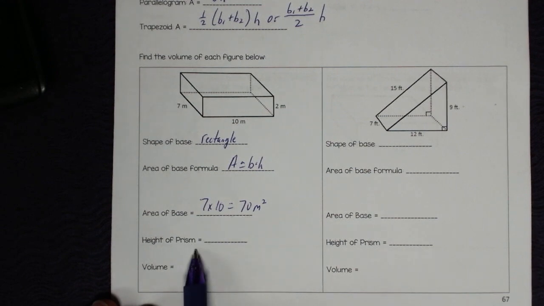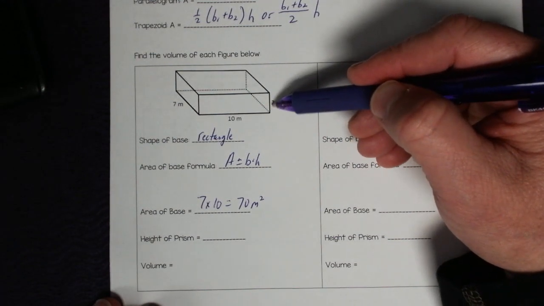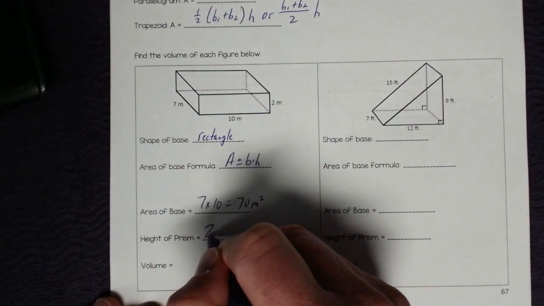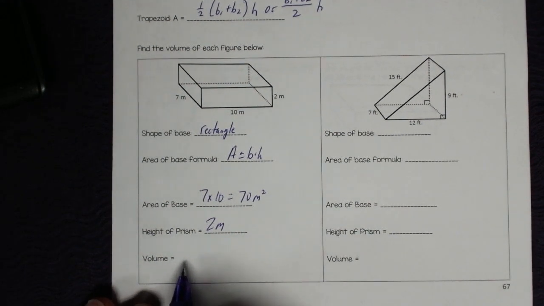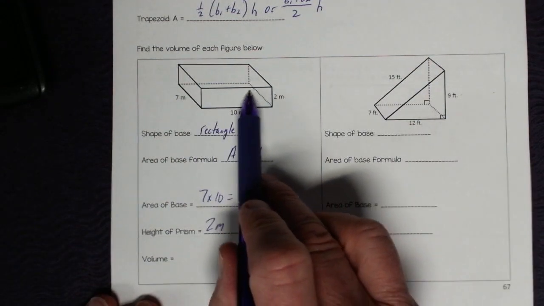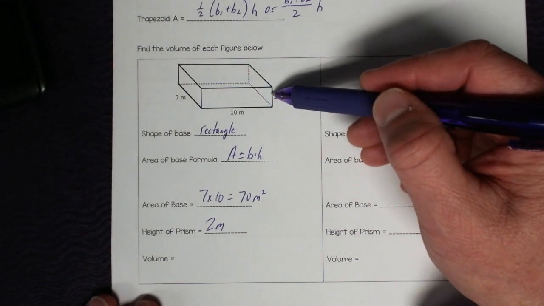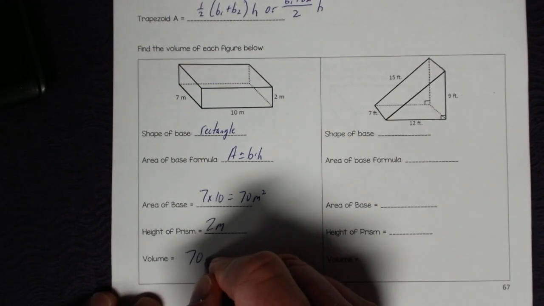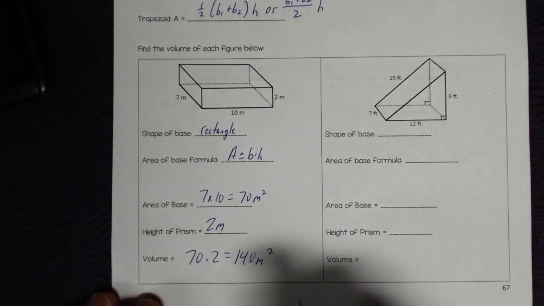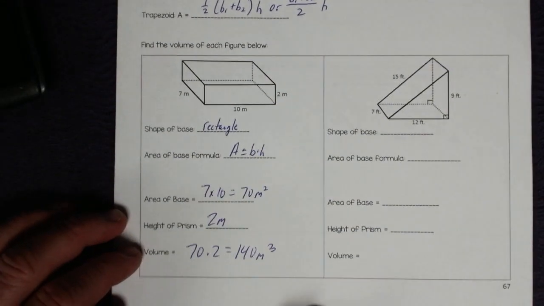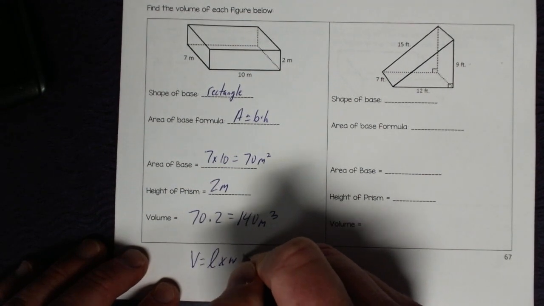And then it wants to know the height. Well, the height is right here. The way it's sitting is a 2. So I'm going to put a 2 meter there for the height. And then it wants to know the total volume of the entire figure. Well, we know this bottom part is 70. We have a height that fills in the rest of it of 2. So you're going to end up doing 70 times 2 equals 140 meters cubed. So basically what we just did is volume equals length times width, which is the base, times the height.